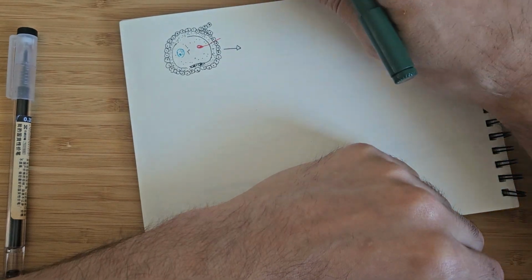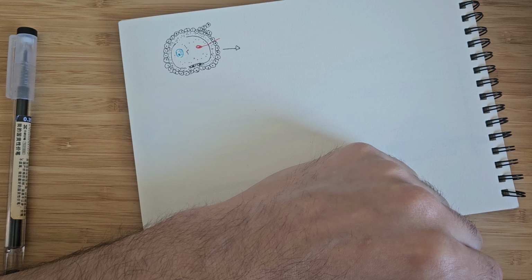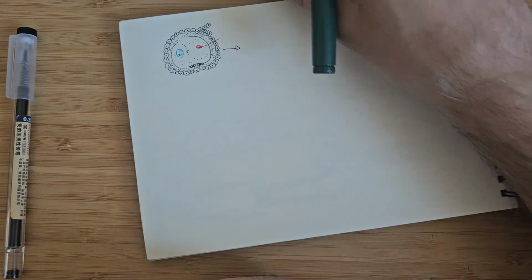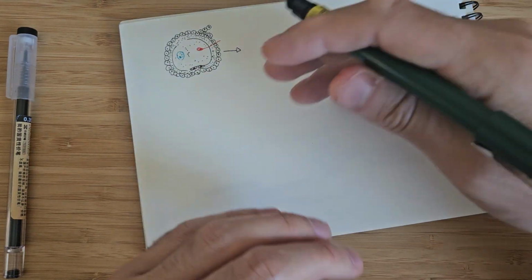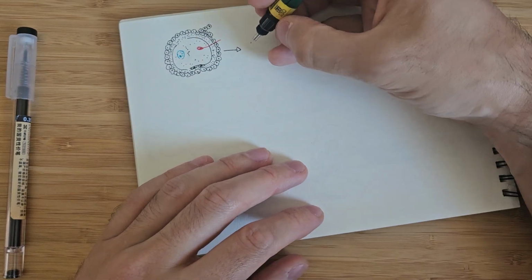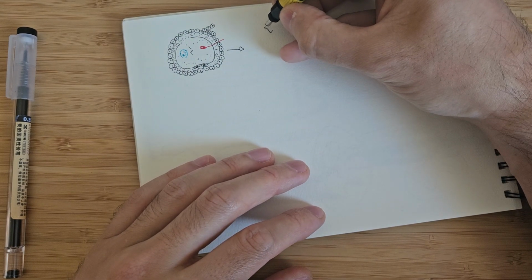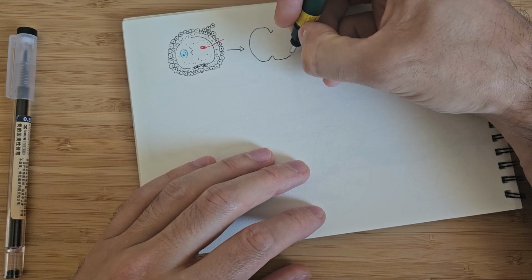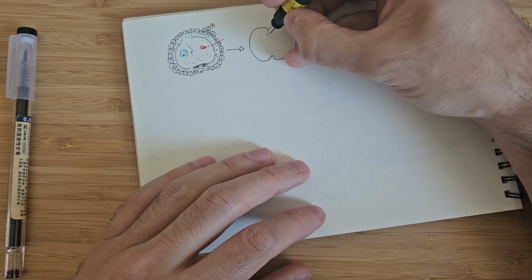Now here we have the zygote. And you can help me with pronunciation, guys. Just write the way that I should spell it, actually. Think of a Brazilian guy spelling the word zygote. Okay, here we have the zygote.